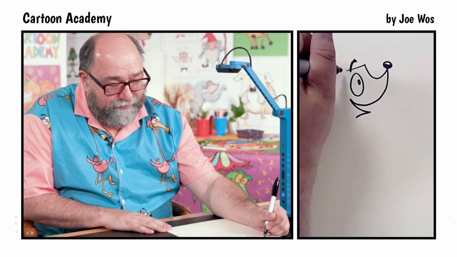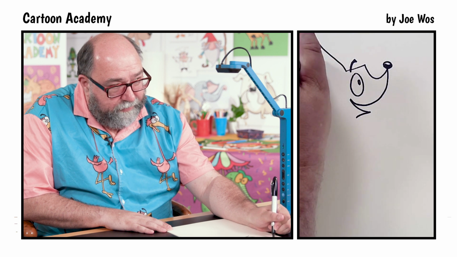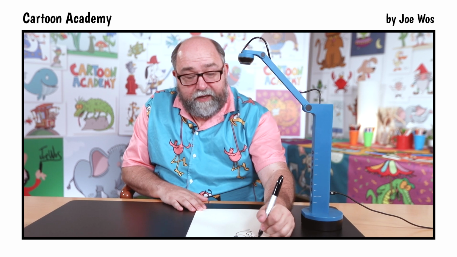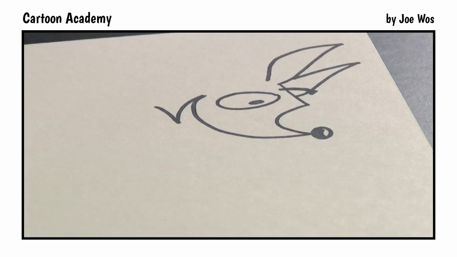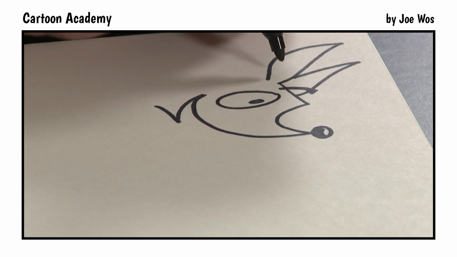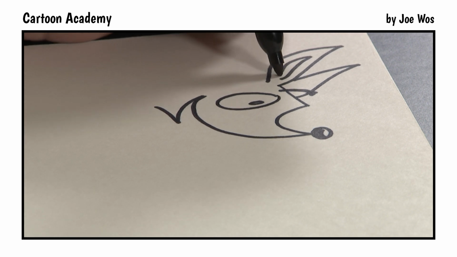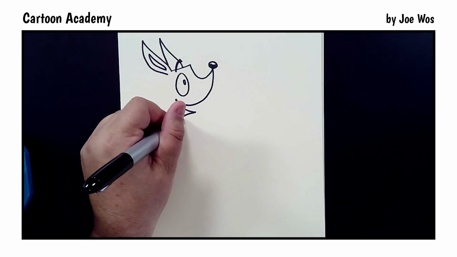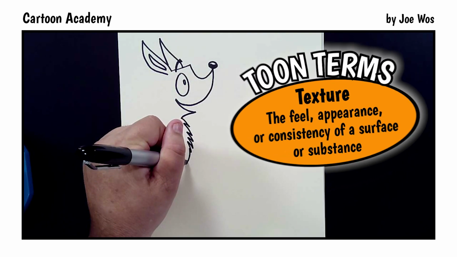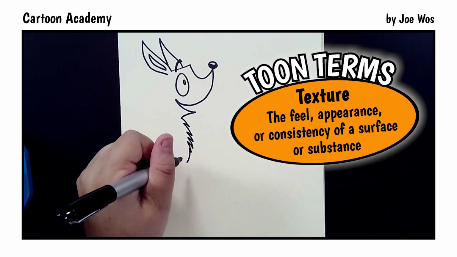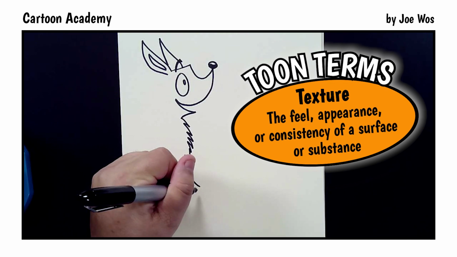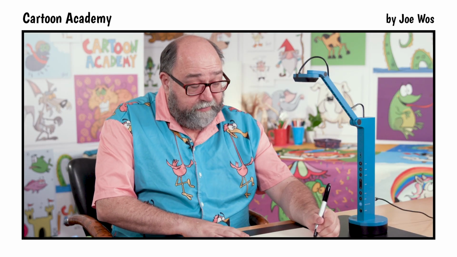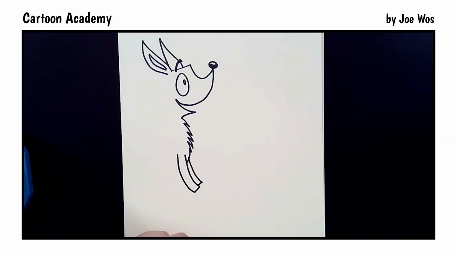Now for the ears. Come out and back in. Out and back down. For this ear, we see the inside or interior. We're going to add the chest with a little bit of fur texture. And then bring a line down, in, and up. Do that again. Line down and in.